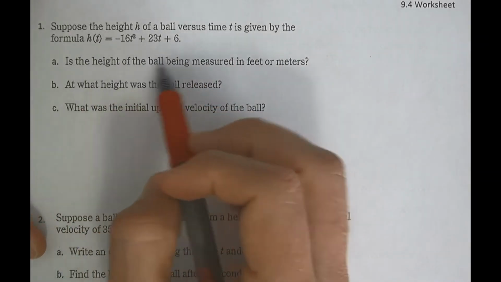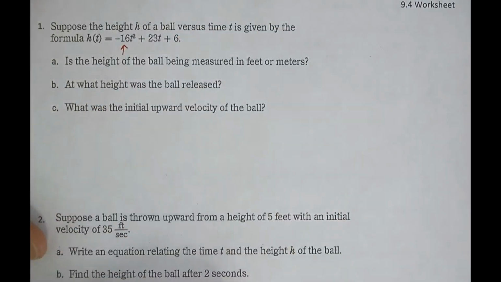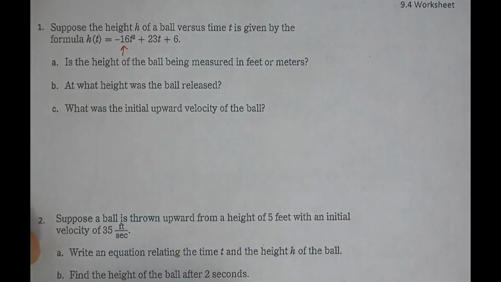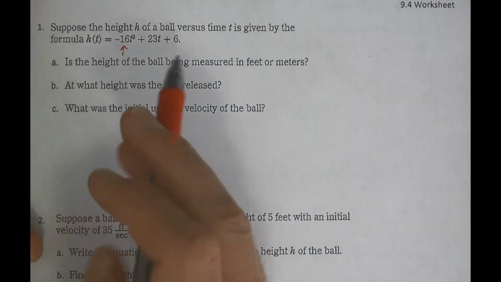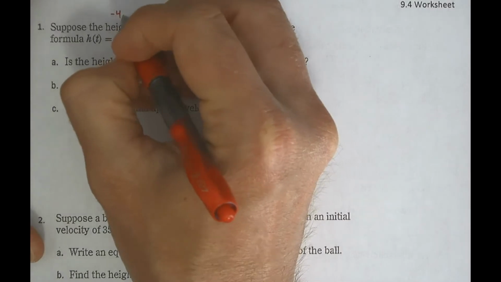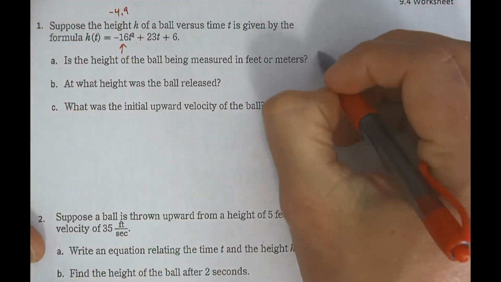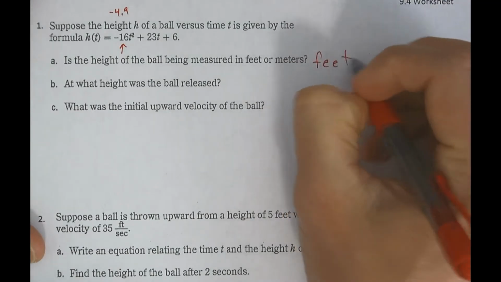Is the height of the ball measured in feet or meters? To figure that out, you look right here. We've got our different numbers. Negative 16 is for feet. Negative 4.9 is for meters. So we know that this is in feet.